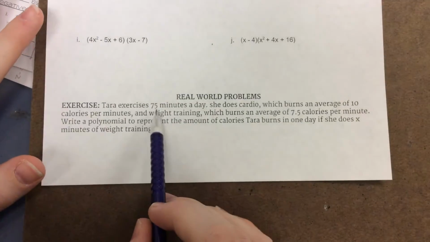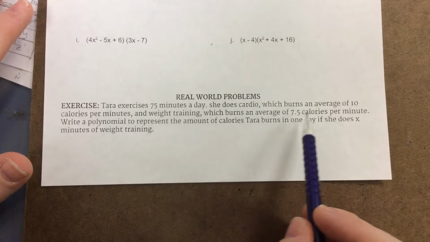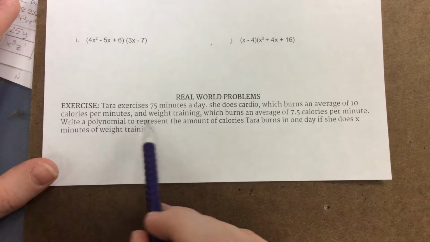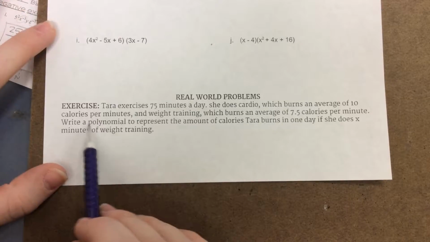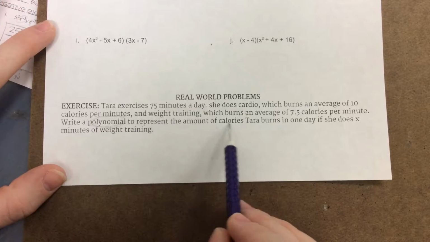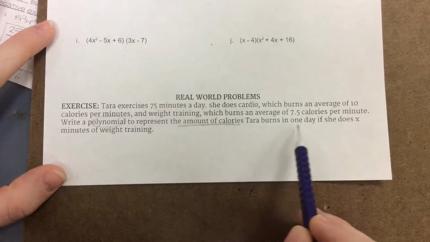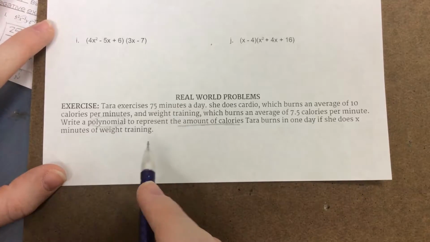Tara exercises 75 minutes a day. She does cardio, which burns an average of 10 calories per minute, and weight training, which burns an average of 7.5 calories per minute. Write a polynomial to represent the amount of calories Tara burns in one day if she does X minutes of weight training.